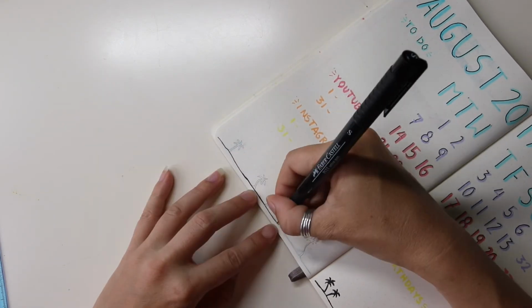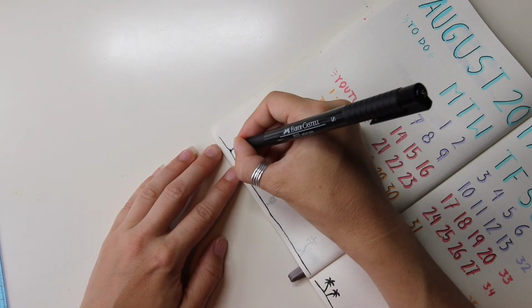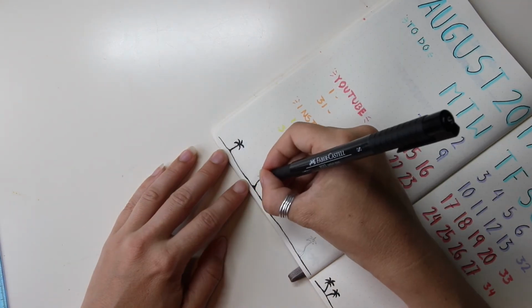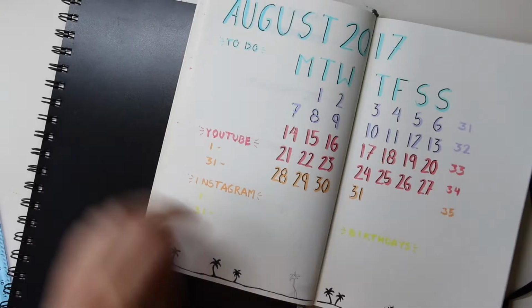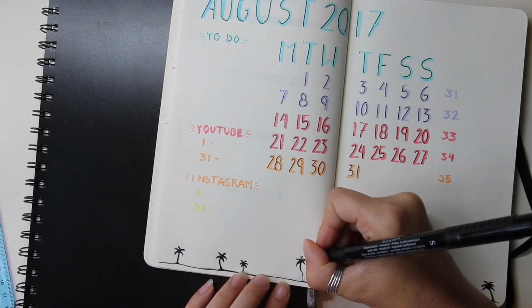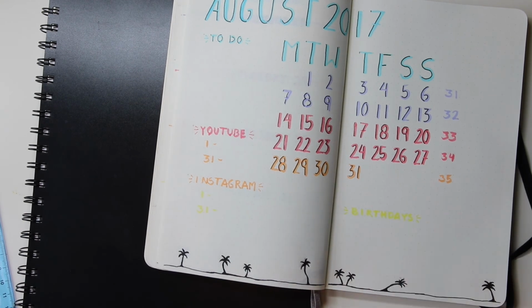And again, with the palm trees, I've drawn a lot of palm trees. I really, really do hope that once I reach Mauritius in a few days, there will be palm trees. I'll be very disappointed if there isn't. I'll have to redo the entire layout.